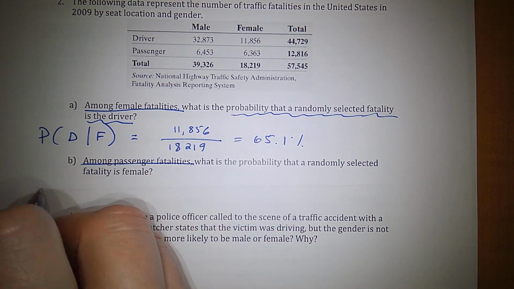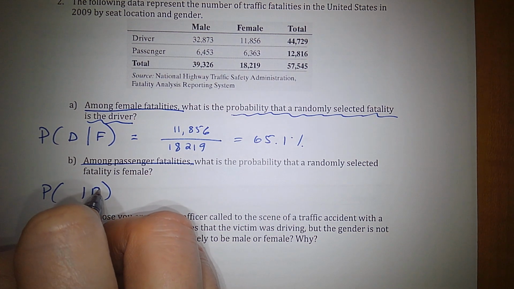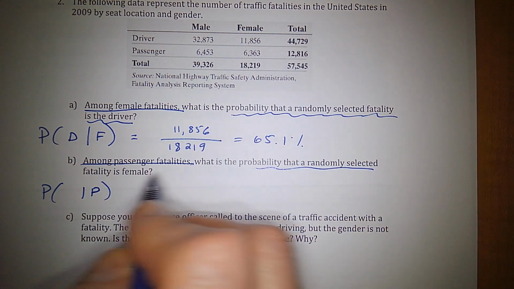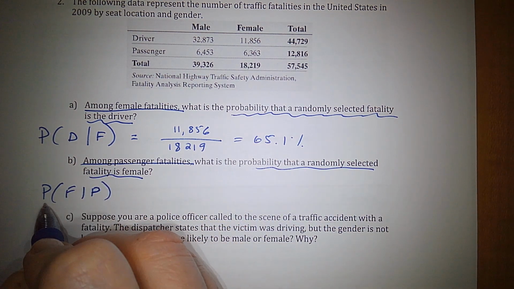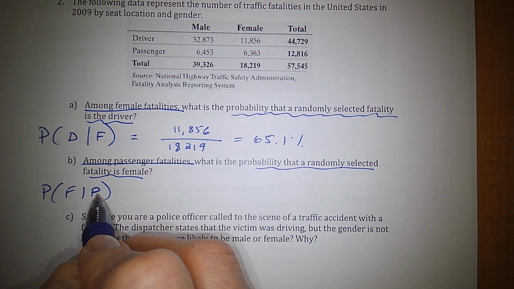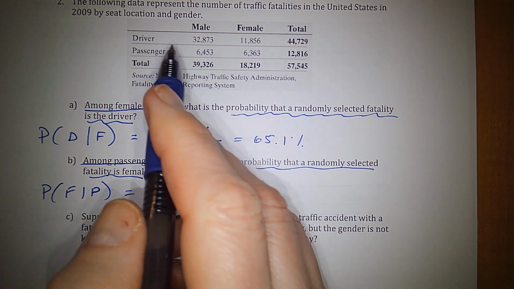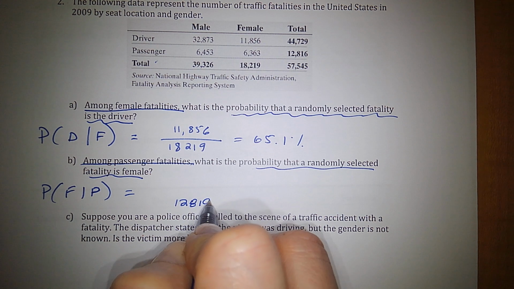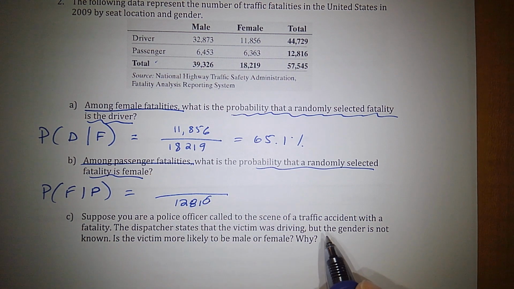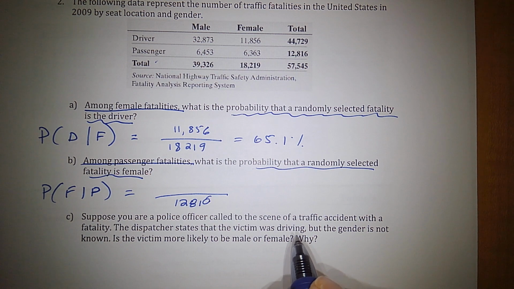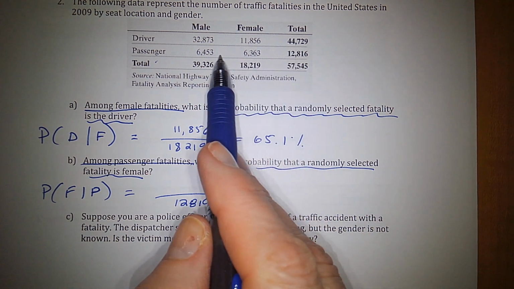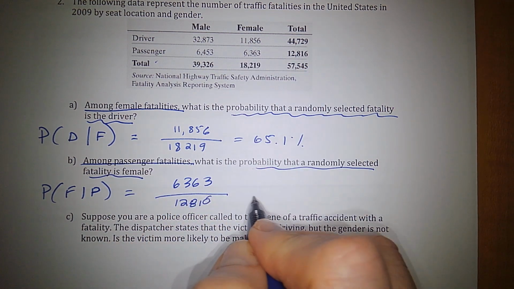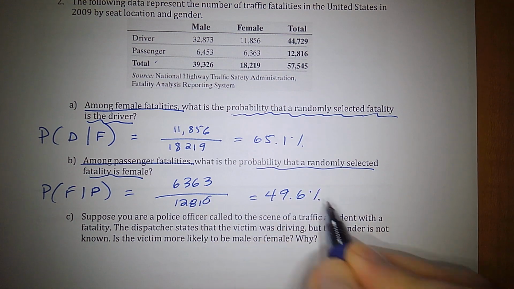Among the passenger fatalities, this time I know the person is a passenger, and that's what's given. What is the probability that the person is female? So I'm looking for the probability of selecting a female given that they are a passenger. Well, I know that there were 12,000 passengers killed in traffic fatalities. Out of those 12,000 passenger fatalities, how many were female? 6,300, which comes out to 49.6%.